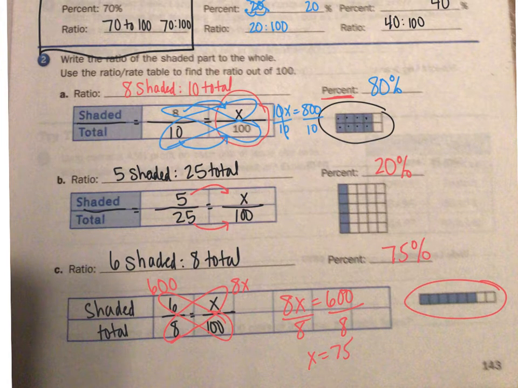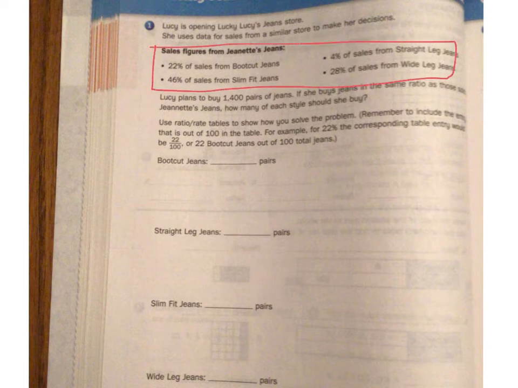Go ahead and flip to the next page. We're looking at jeans today. Lucy is opening Lucky Lucy's jean store. She is using data for sales from a similar store to make her decisions. So this is the information we're going to use today to help us. She wants to buy 1,400 pairs of jeans to put in her store, and she's going to use the same ratio as we see from Jeanette's jeans.